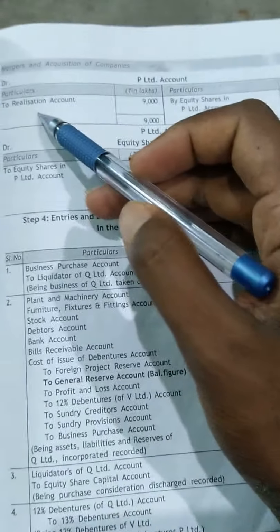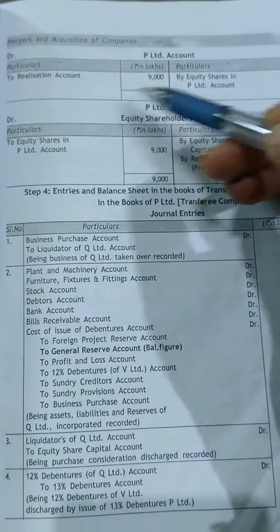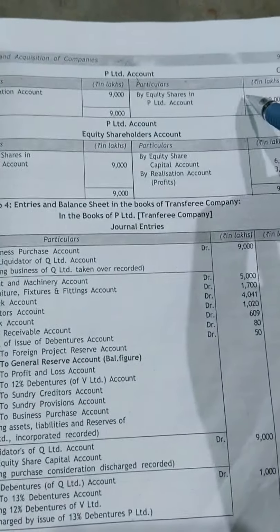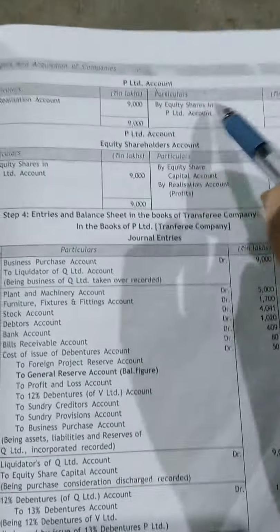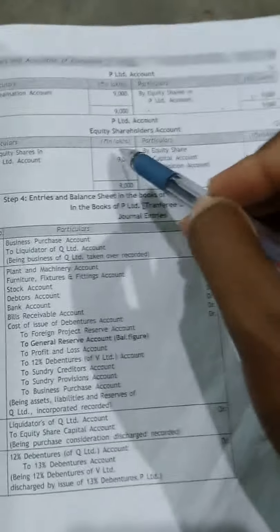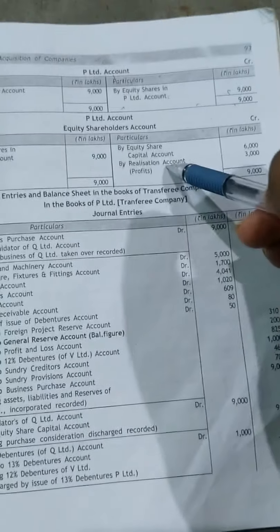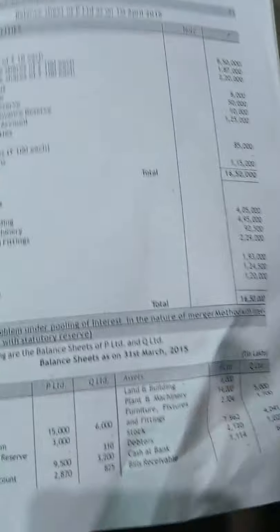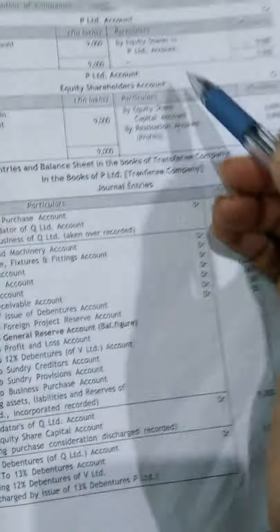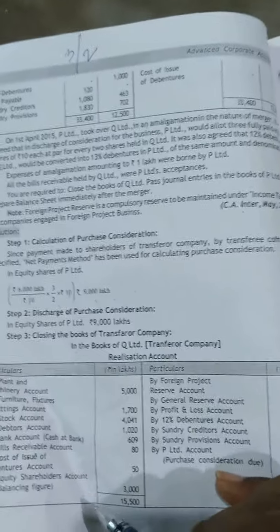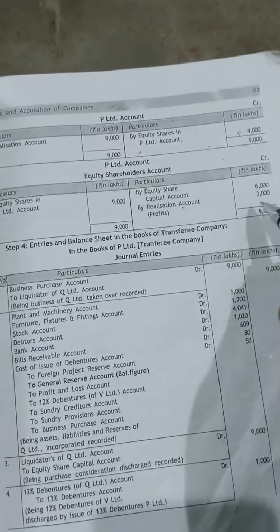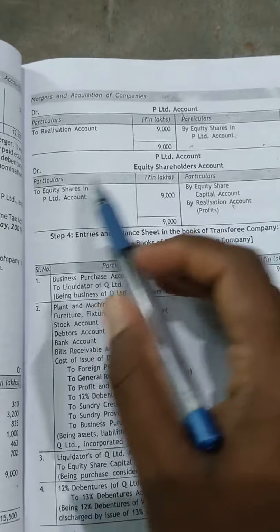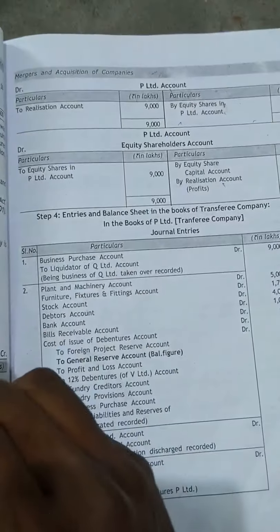Next, P Limited account, that is the purchasing company. You need to transfer the due entry from the realization account, 9,000. All the accounts are in rupees in lakhs. Okay. Now on the credit side you need to mention in what way they are discharging. They are discharging in the form of equity shares, 9,000. Next, equity share capital account. First you need to transfer your opening balance. How much is it? That is 6,000 lakhs. Next we are getting profit, that is 3,000. So you can transfer the full amount for equity shares in P Limited account, that is 9,000 lakhs. So it should tally when there is no cash account.